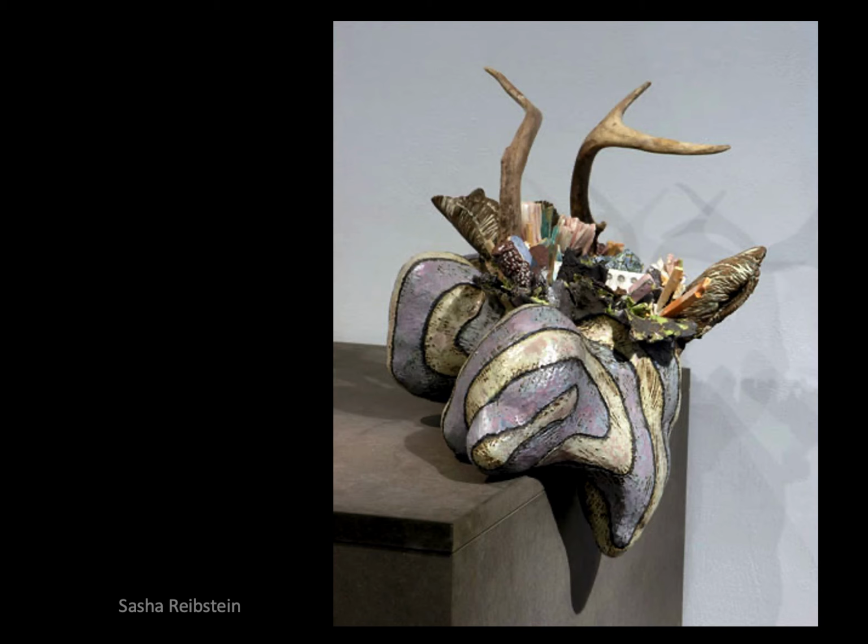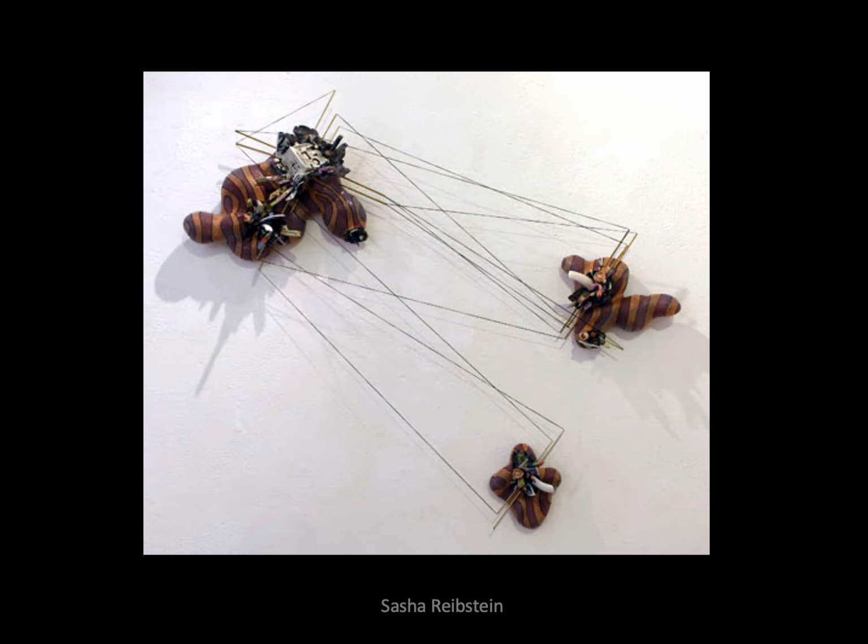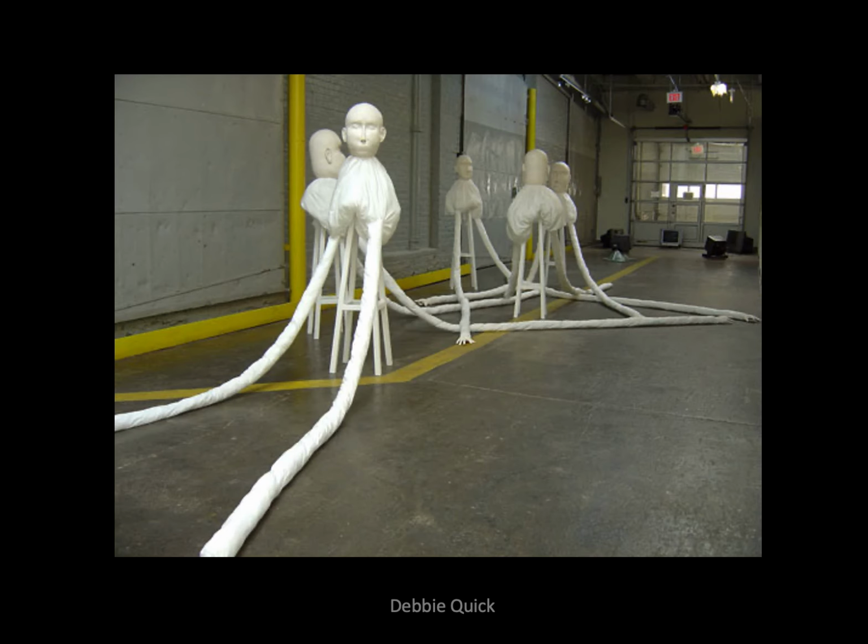So in this case, Sasha Riebstein has these sort of deer antlers that are coming out of her object, and it looks like most everything else there is clay. So it doesn't have to be an object that you fabricate necessarily. It could be an object that you find. Here she's using what looks like string or thread or something to create this sort of tying together of these objects.